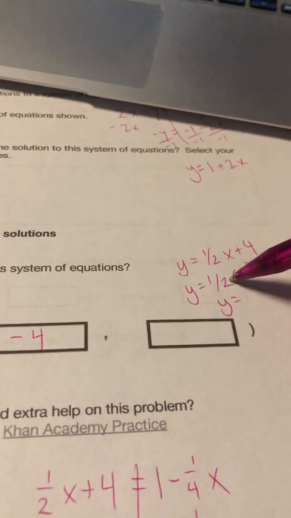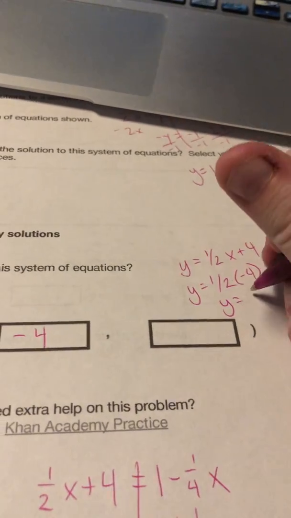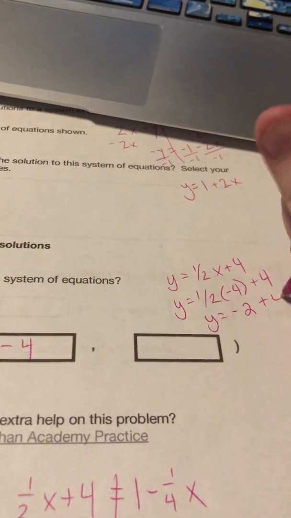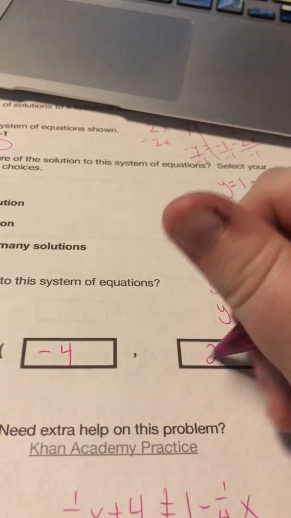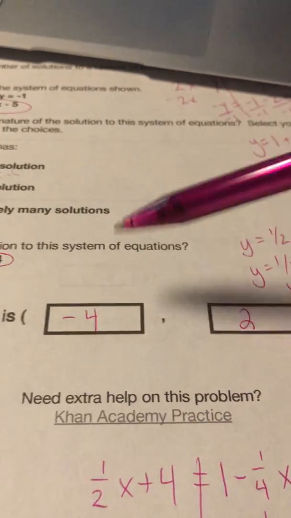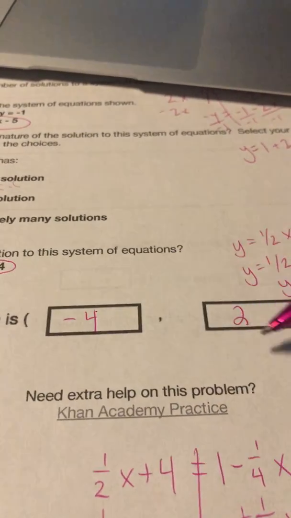So for y, 1/2 times -4 would be -2. Plus 4 would be +2. So my solution to the system of equations is at (-4, 2).